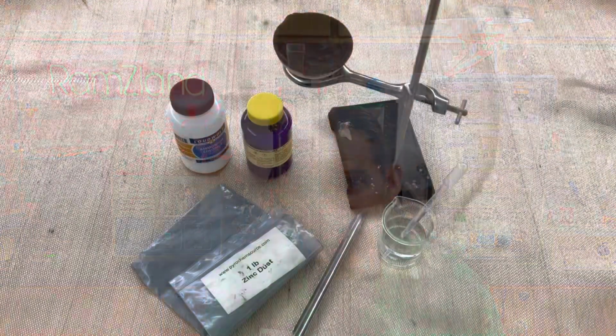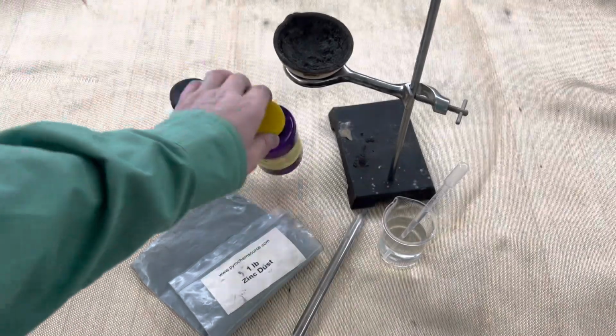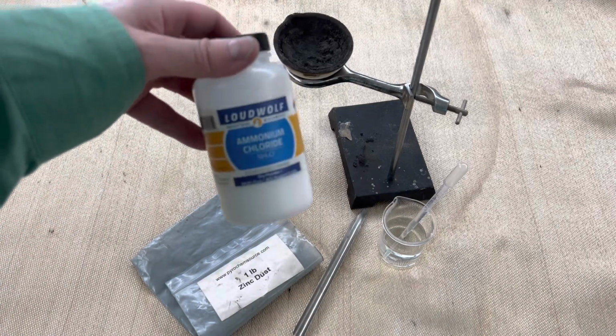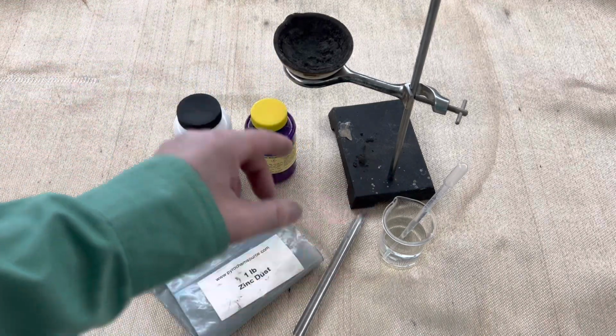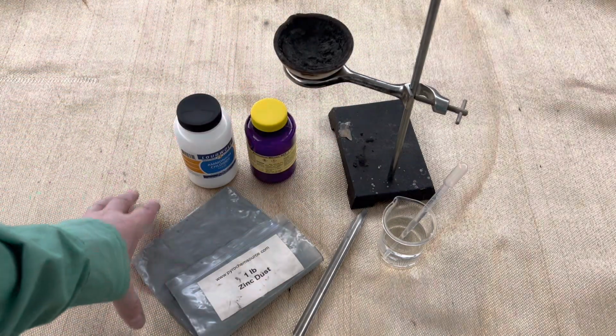Check this out. For this investigation, I'm using ammonium nitrate, fine zinc dust, and ammonium chloride as a catalyst, a drop of water, a crucible, because this gets really hot, on a ring stand, and a welding blanket.